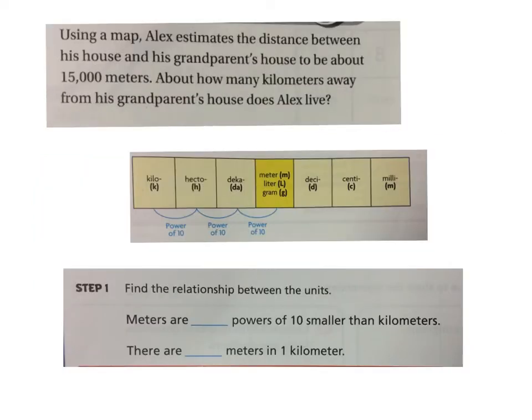Now, using what we know about how these prefixes are related, we can solve a problem like this one. Using a map, Alex estimates the distance between his house and his grandparents' house to be about 15,000 meters. About how many kilometers away from his grandparents' house does Alex live? So we know it's 15,000 meters, but we want to figure out how many kilometers that is. Okay, so the first thing we need to do is find the relationship between these units.